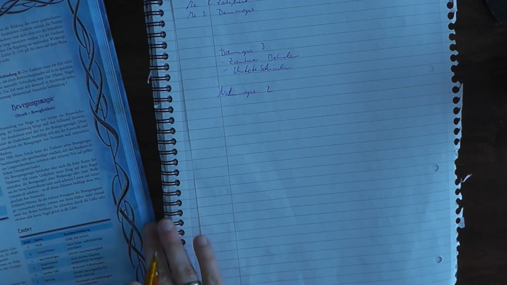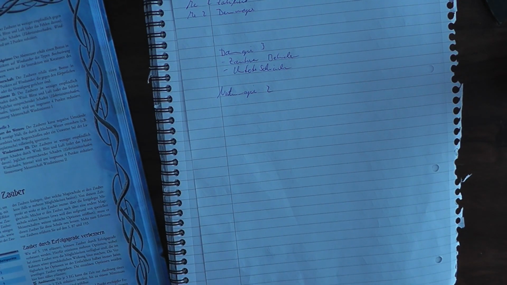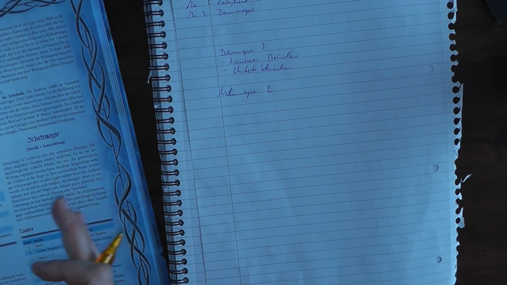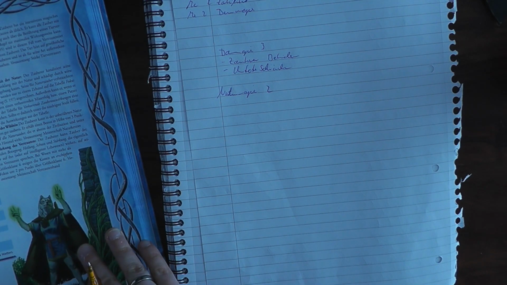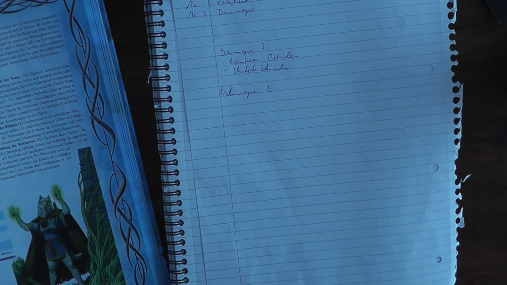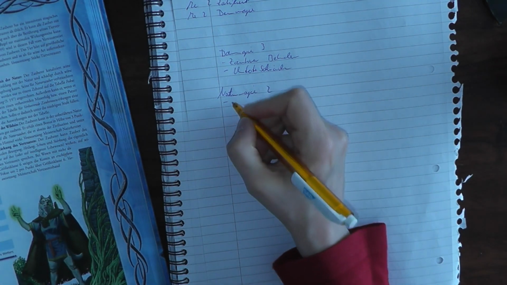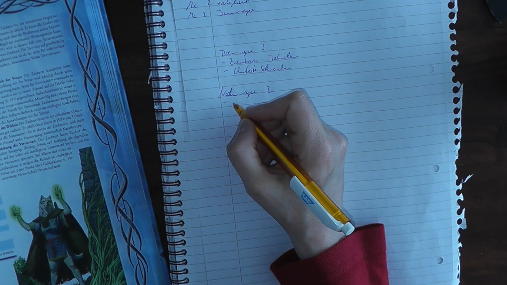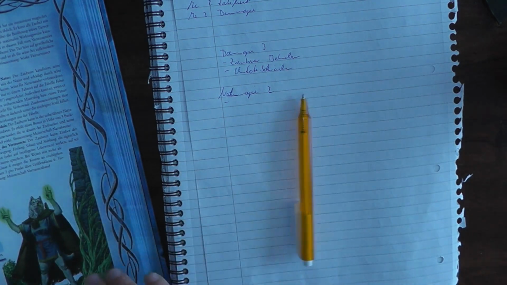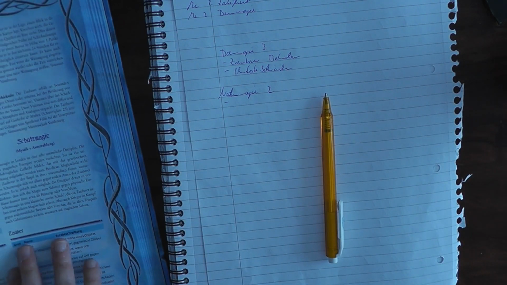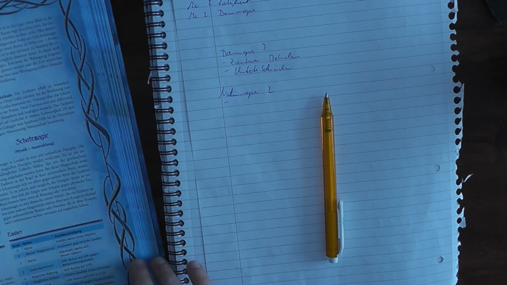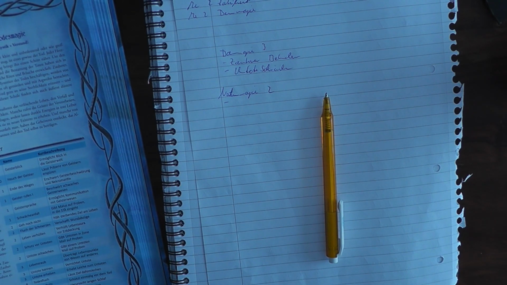Magic of Nature. And this we're going to use for, now this is interesting, because some of them exist in different schools.